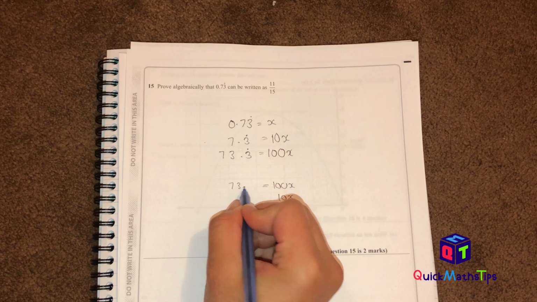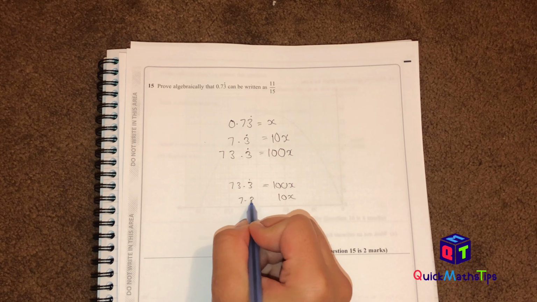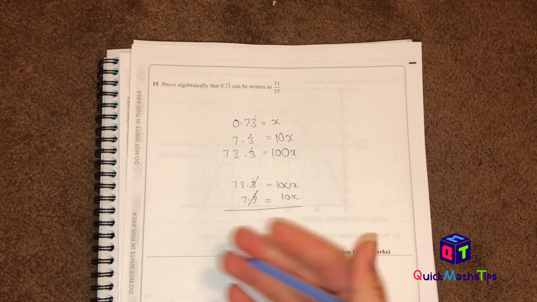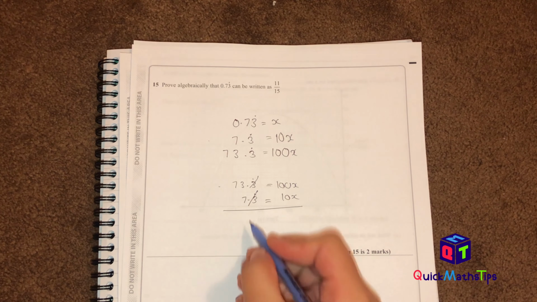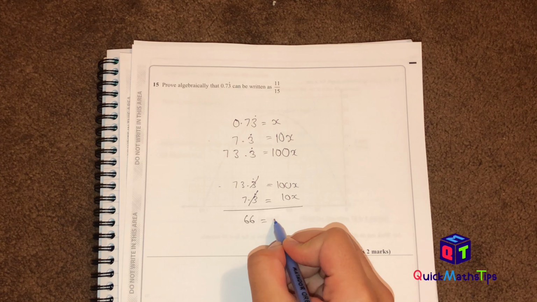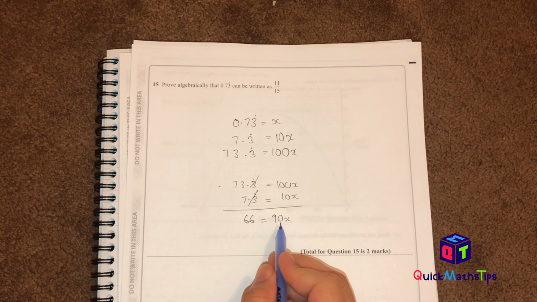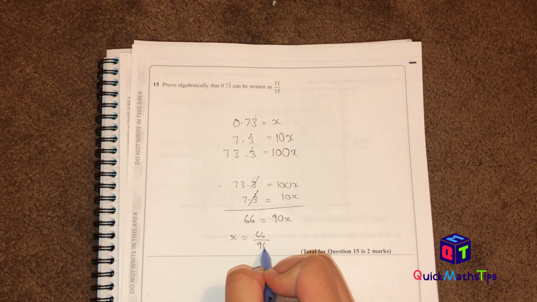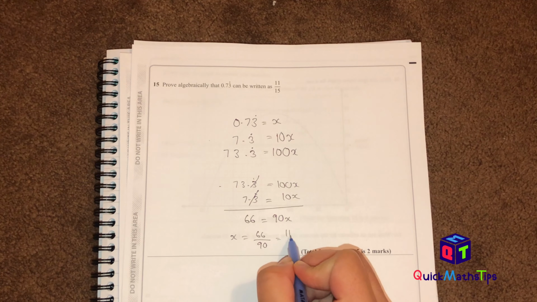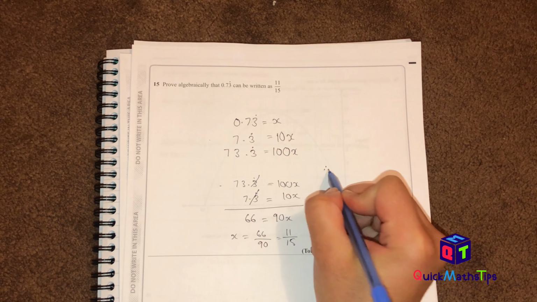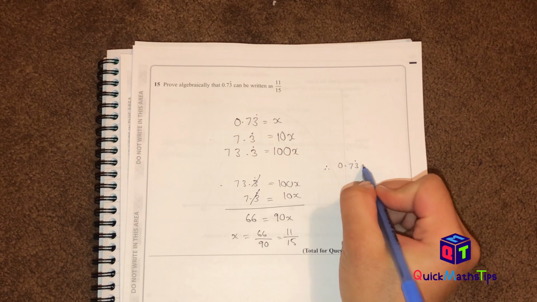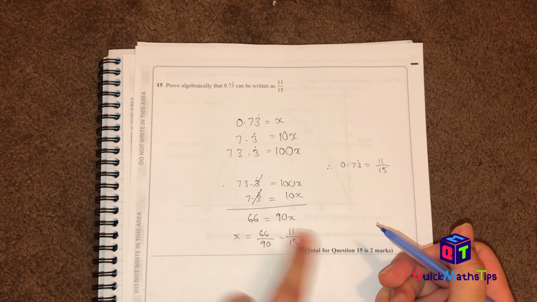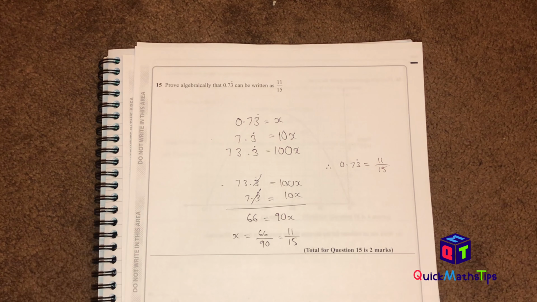Now I want to cancel out the decimals, so I'm going to do 100x take away 10x. 100x is equal to 73.3 recurring, and 10x is equal to 7.3 recurring. 3 recurring take away 3 recurring cancels out the recurring, the going on forever. 73 take away 7 is 66, so I'm left with 66 is equal to 90x. In order to work out x, I will divide by 90 on both sides, so x equals 66 divided by 90. Divide the top and bottom by 6, and I'm left with 11 over 15. Therefore, 0.73 recurring is equal to 11 over 15, because we worked out that 0.73 recurring is equal to x, and x is also equal to 11 over 15. Therefore, they are going to be equal. Okay?